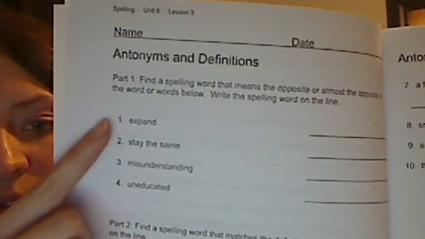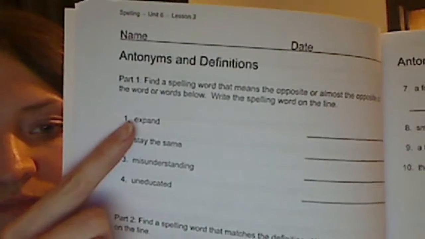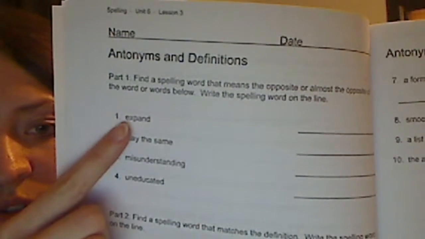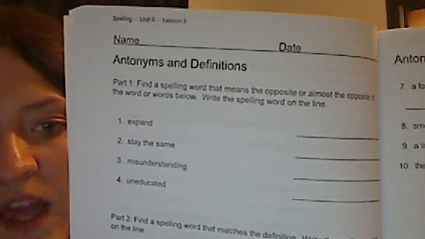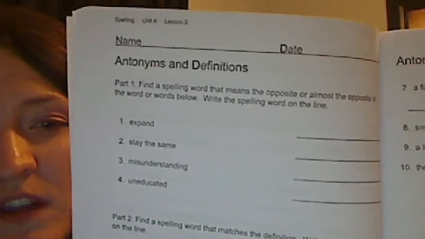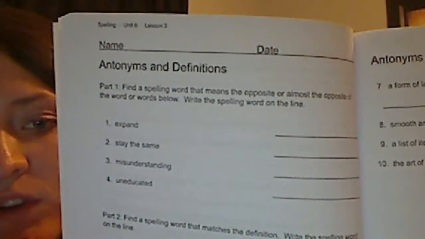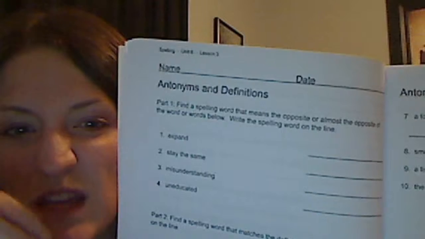So if we take a look at this first one, expand, take a look at your list and see if you can find a word that means the opposite of expand. Now, you know that expand means to make bigger, so you're probably looking for a word that means to make smaller or to make little.